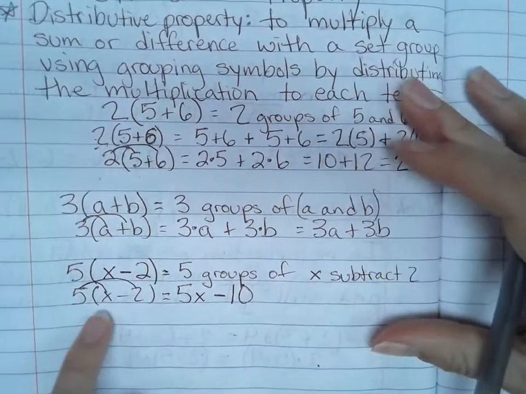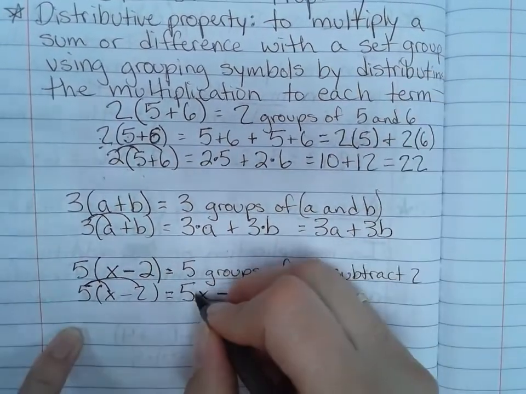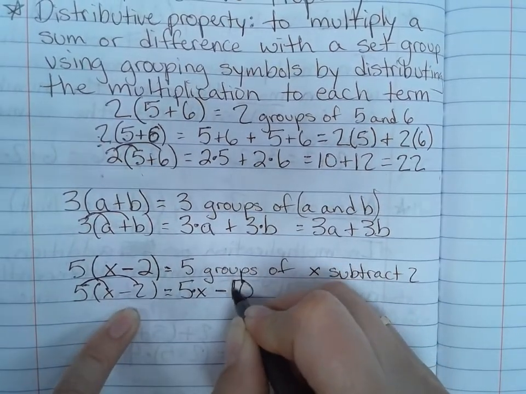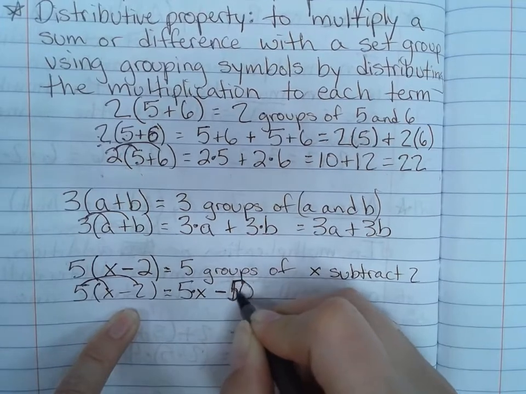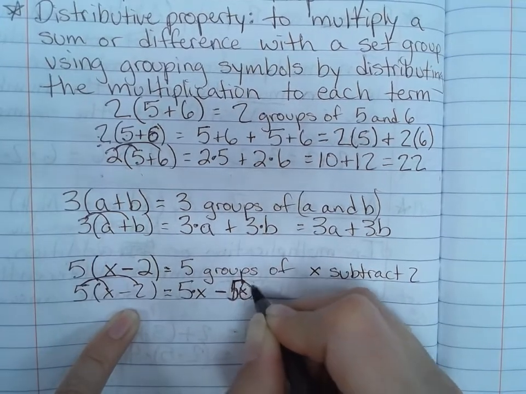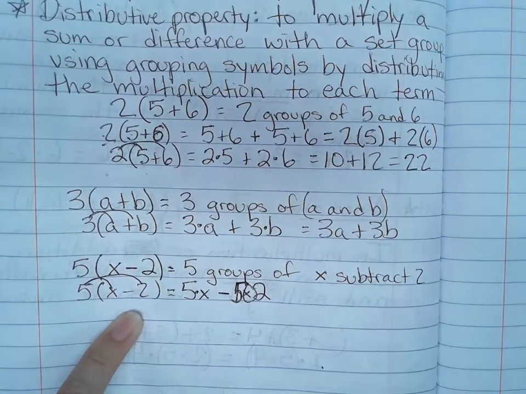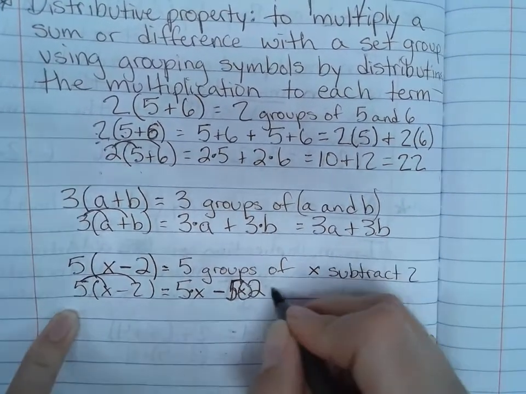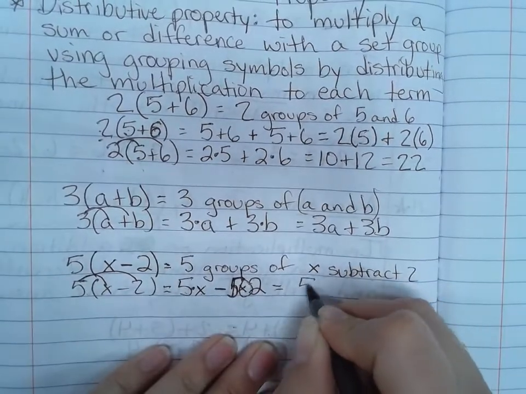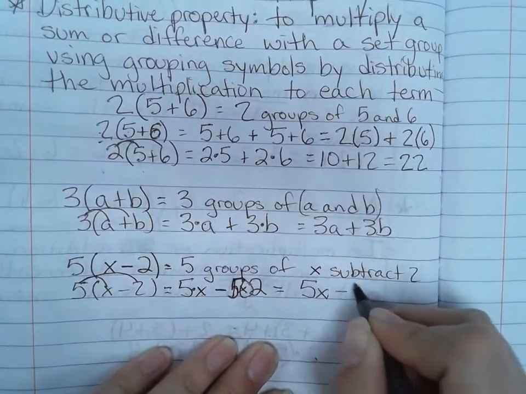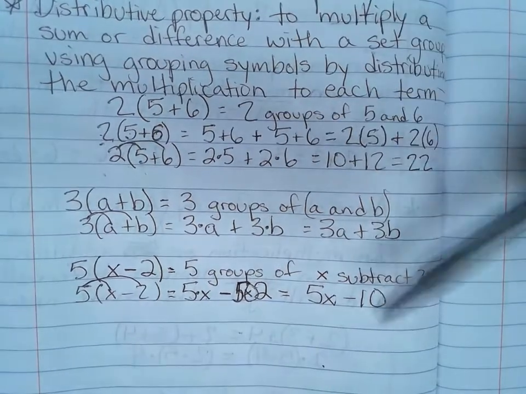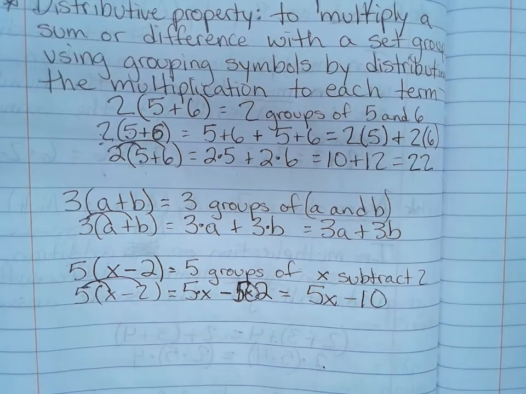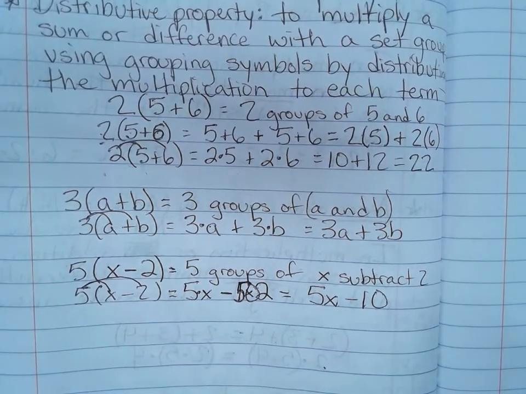So at the end of my story, sorry, I should have written this as 5 times 2. 5 times x minus 5 times 2, and that would give me 5x minus 5 times 2 is 10. So at the end of the story, I have 5 x's, and I'm taking away 10 overall. Okay, that's a distributive property.